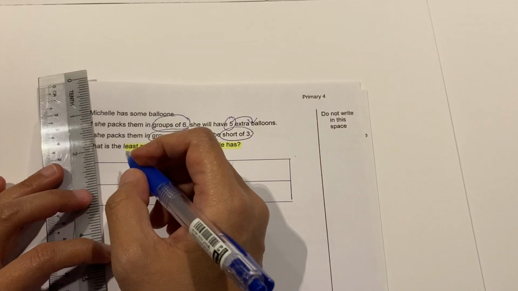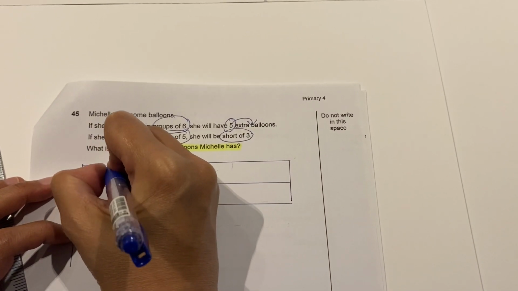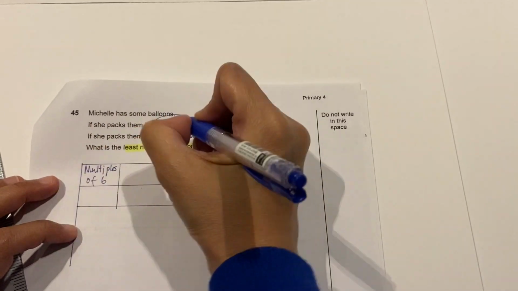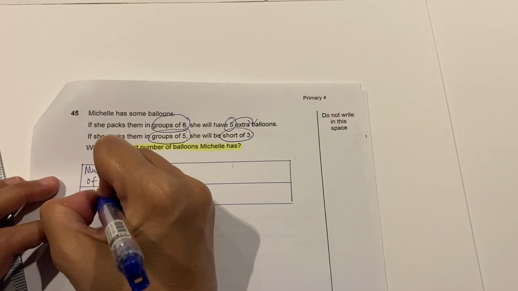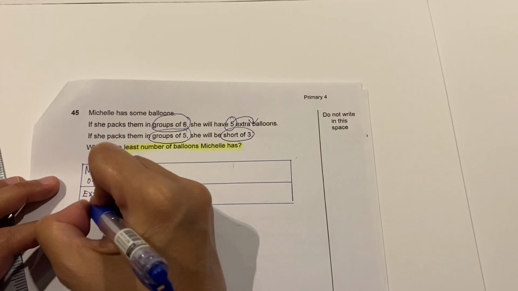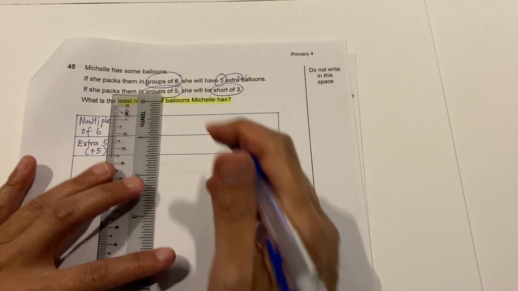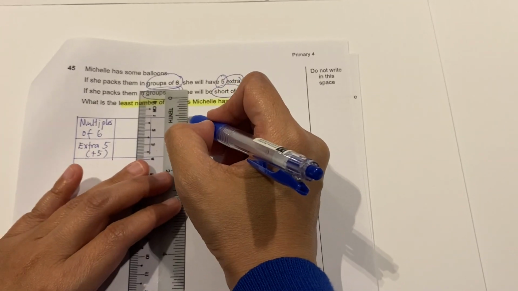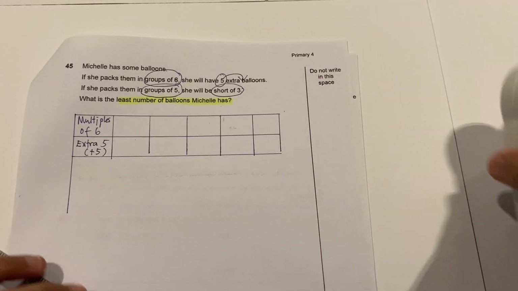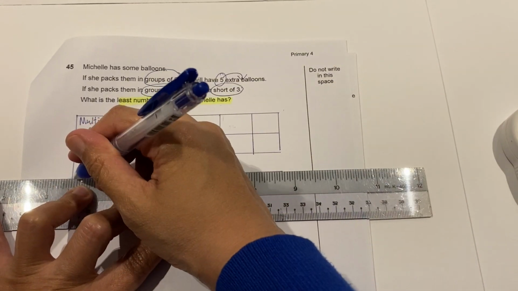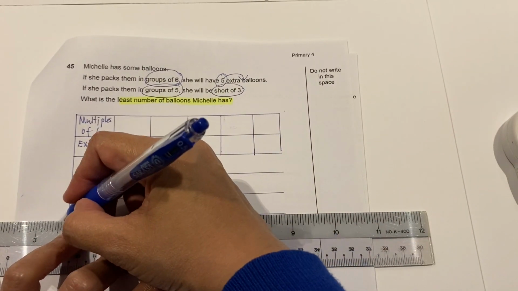My first group I will write down as multiples of 6, because here is 6, and the 5 extra. Extra 5 means plus 5 to your answer. I will write down a few columns so that you can see later. This side, same thing, but instead of multiples of 6, it will be multiples of 5.